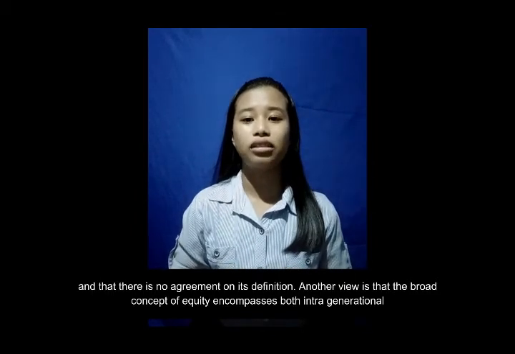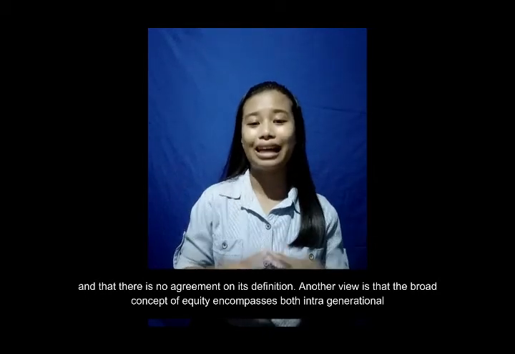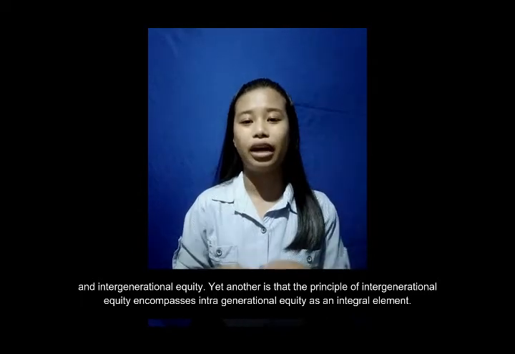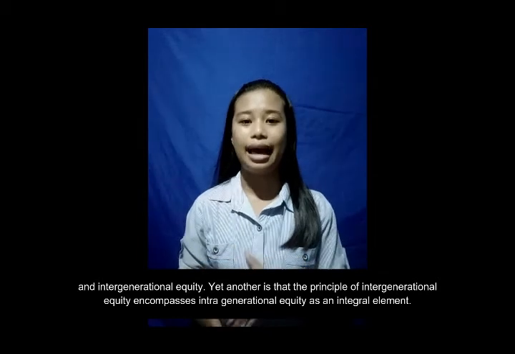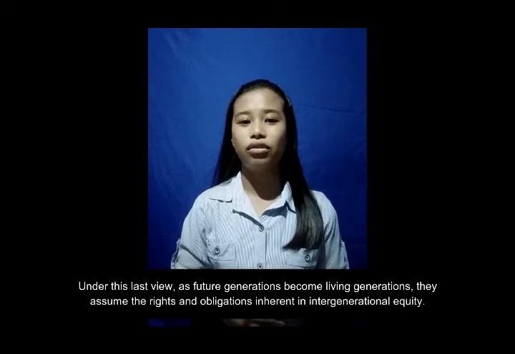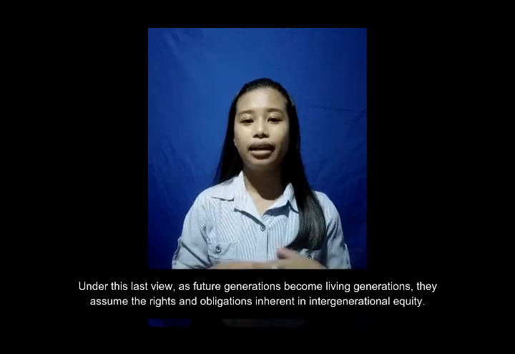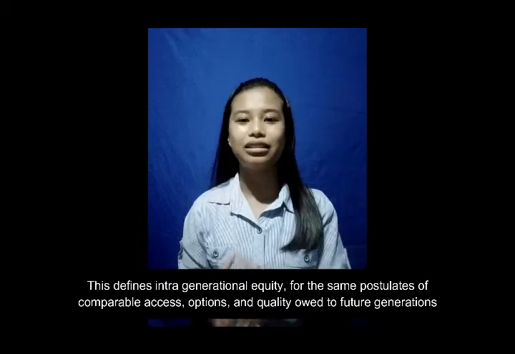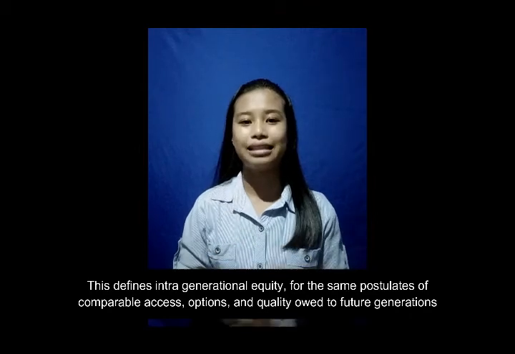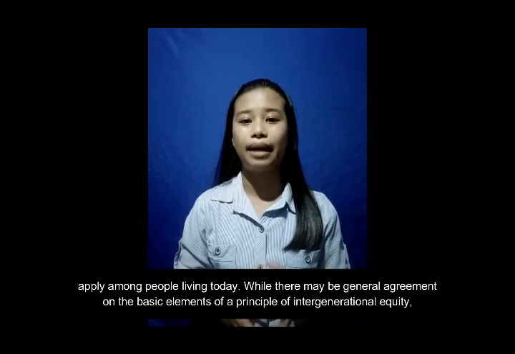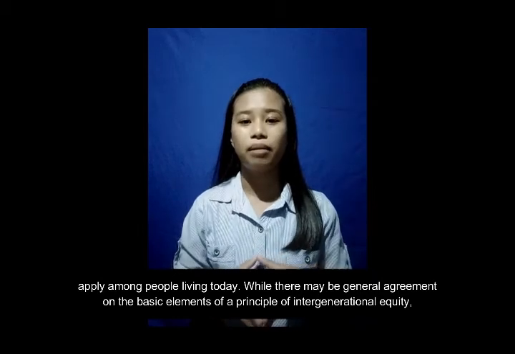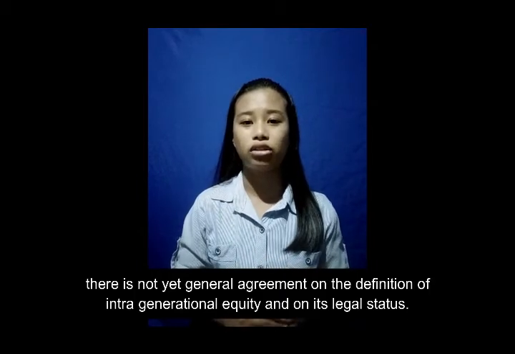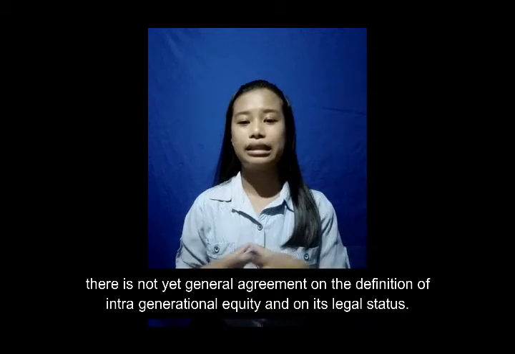Another view is that the broad concept of equity encompasses both intragenerational and intergenerational equity. Yet another is that the principle of intergenerational equity encompasses intragenerational equity as an integral element. Under this last view, as future generations become living generations, they assume the rights and obligations inherent in intergenerational equity. This defines intragenerational equity, for the same postulates of comparable access, options, and quality owed to future generations apply among people living today. While there may be general agreement on the basic elements of a principle of intergenerational equity, there is not yet general agreement on the definition of intragenerational equity and on its legal status.